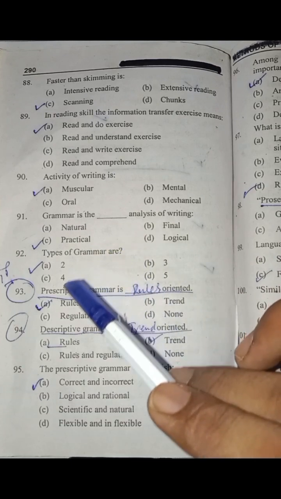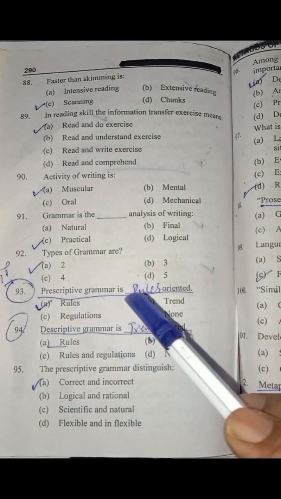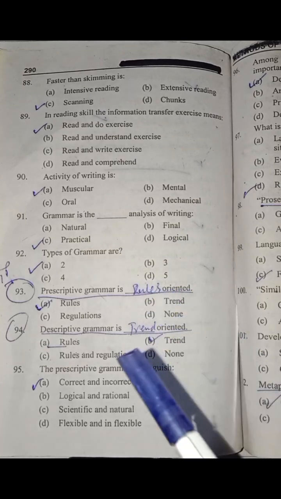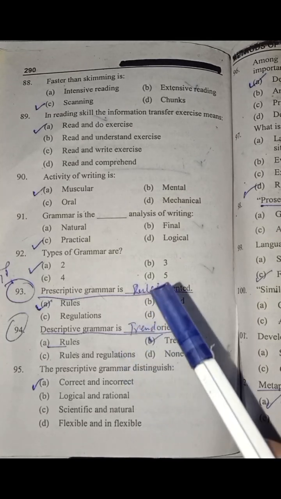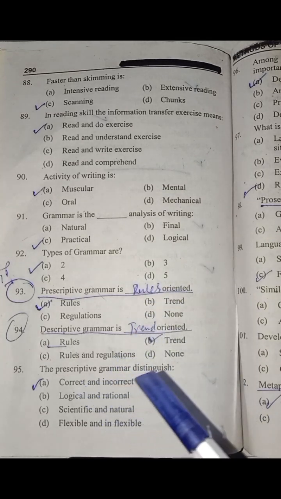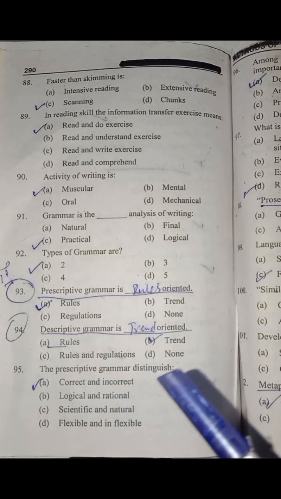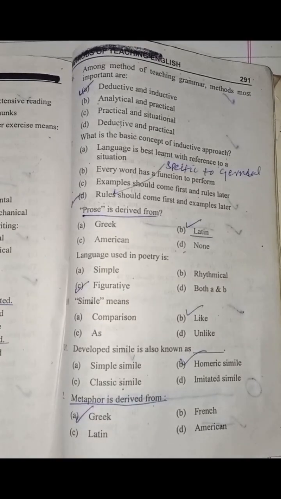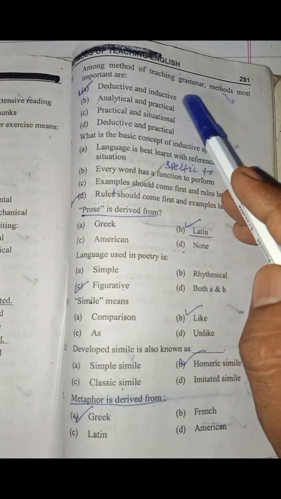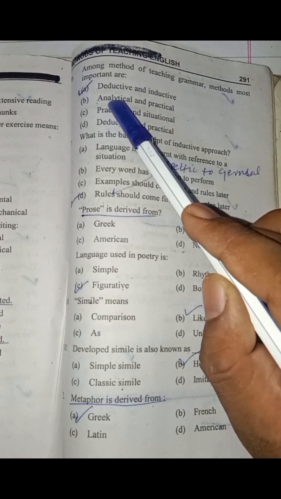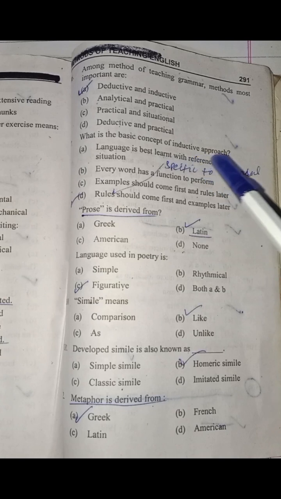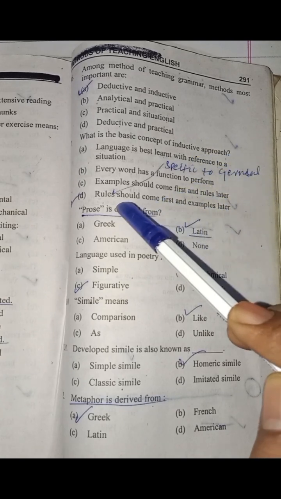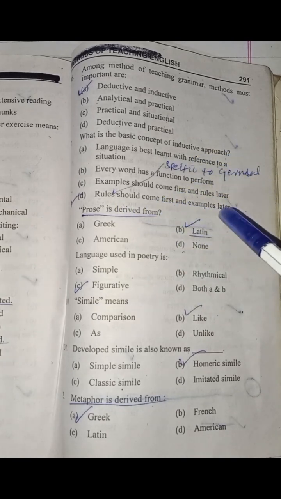Types of grammar are two. Prescriptive grammar is rules oriented. Descriptive grammar is trend oriented. Prescriptive grammar distinguishes correct and incorrect. Among the methods of teaching grammar, the most important are deductive and inductive. What is the basic concept of the inductive approach? Rules should come first and examples later.